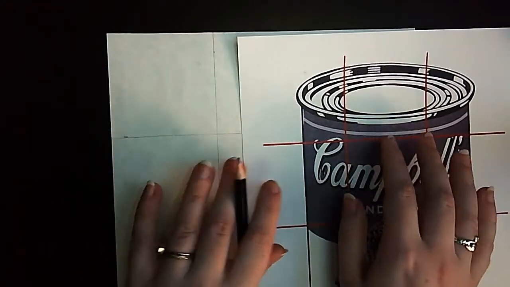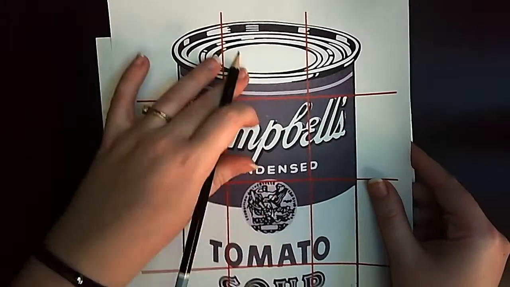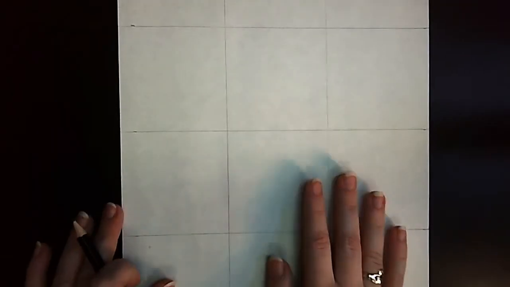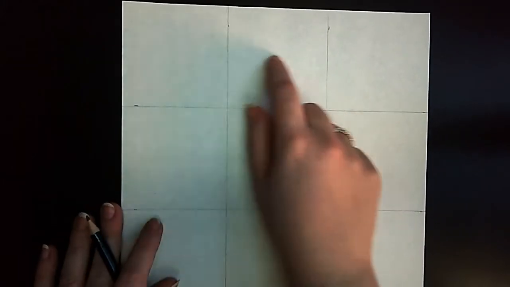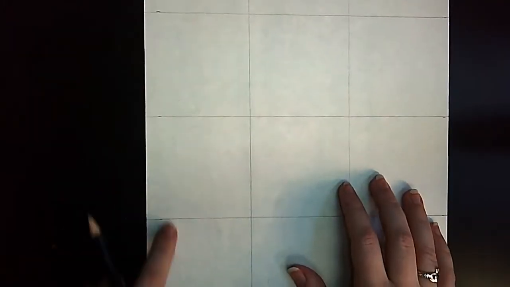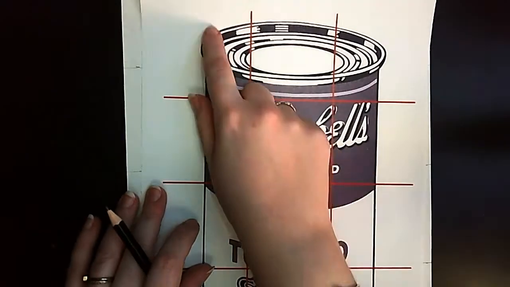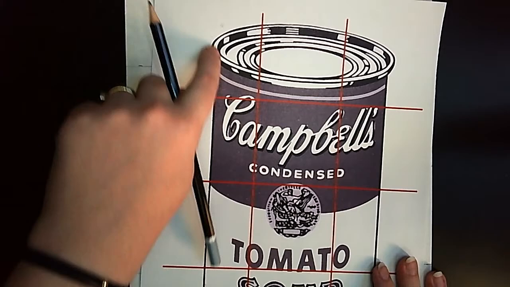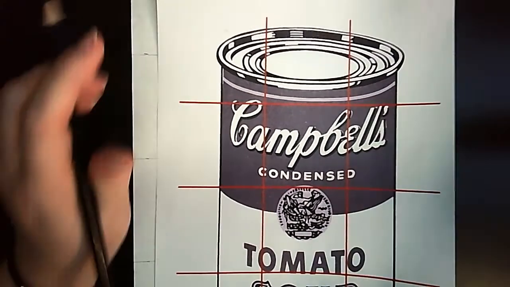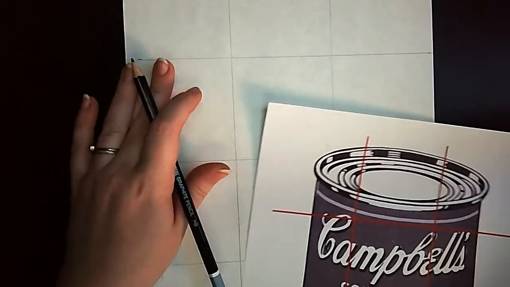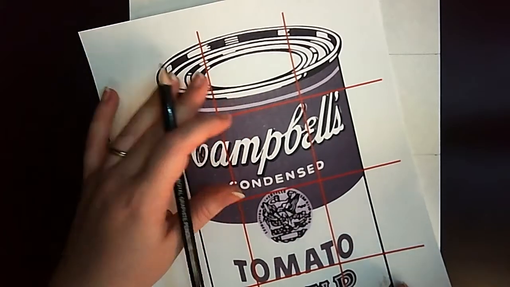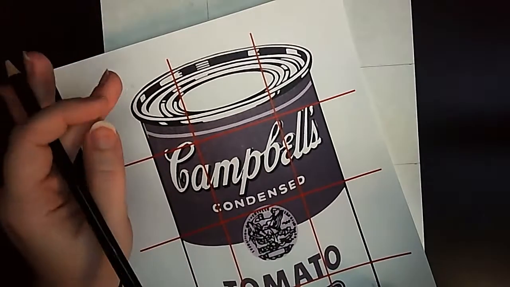You'll notice that the grid on my image lines up with the grid on my paper. On my paper, I have a grid that's 3 across by 4 down, and on my image, I have a grid that is 3 across and 4 down. Your grid on your image should always match the grid on your paper. If they don't match, your transfer will not work correctly.